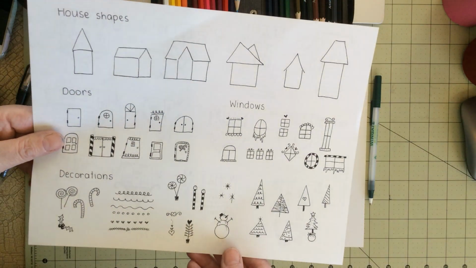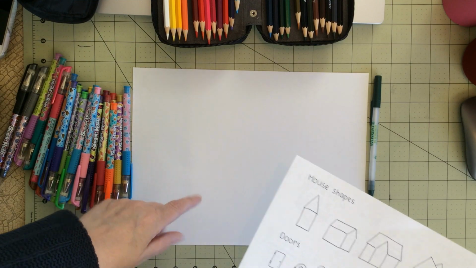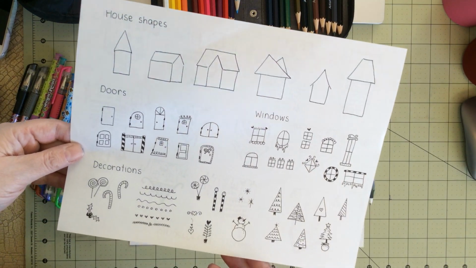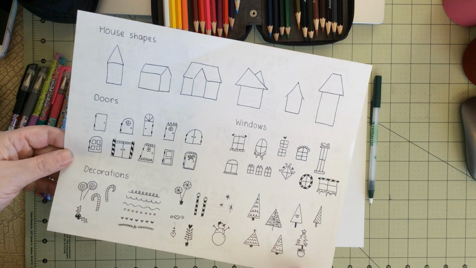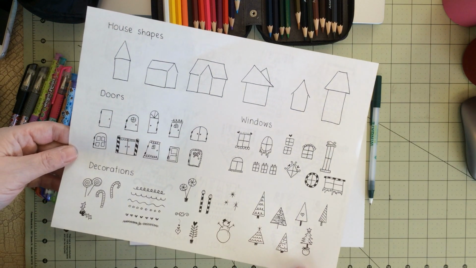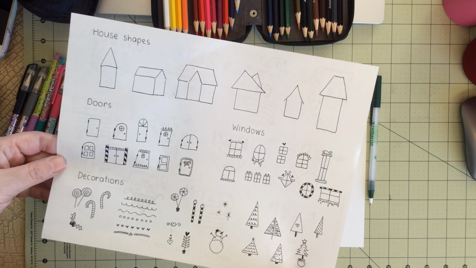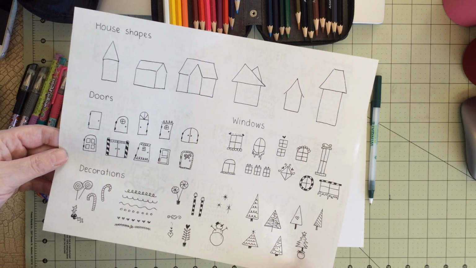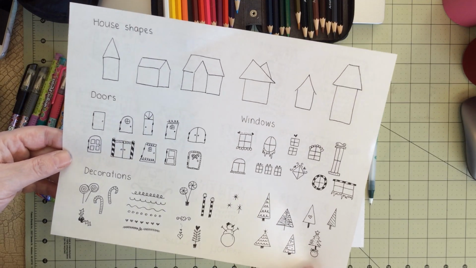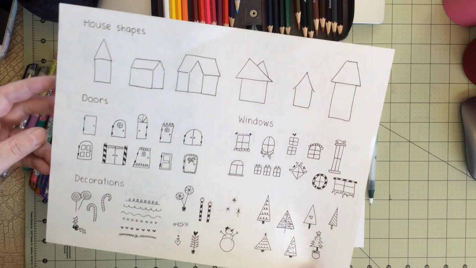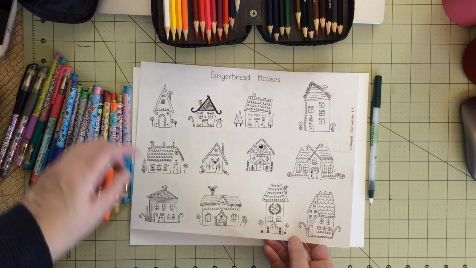I'm going to draw a few on here and show you how I do it, just to help get you started. But like I said before, you can draw whatever kind of gingerbread houses you want. They don't even have to be gingerbread houses. You could draw a gingerbread bus or a gingerbread rocket or a gingerbread hotel. It would be kind of cool. Whatever you would like, just for something fun. All right, so here we go.